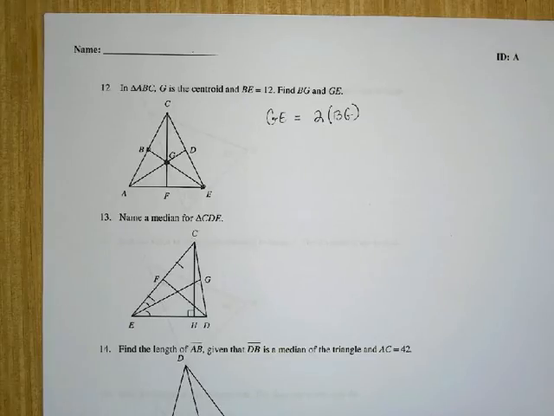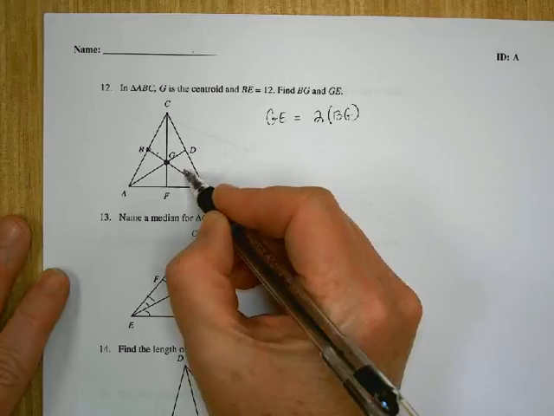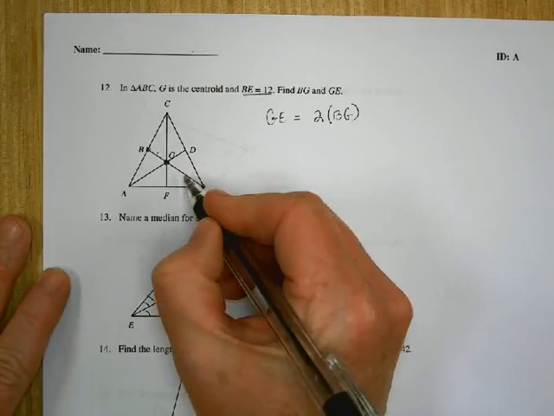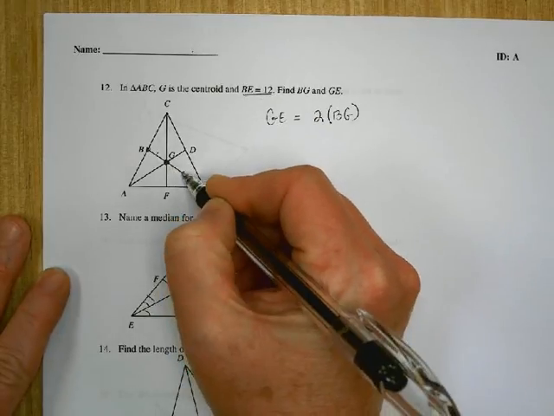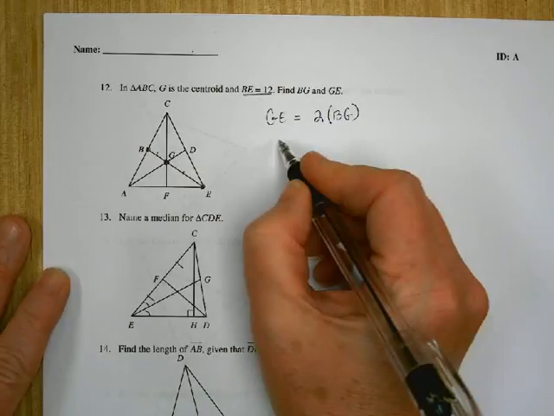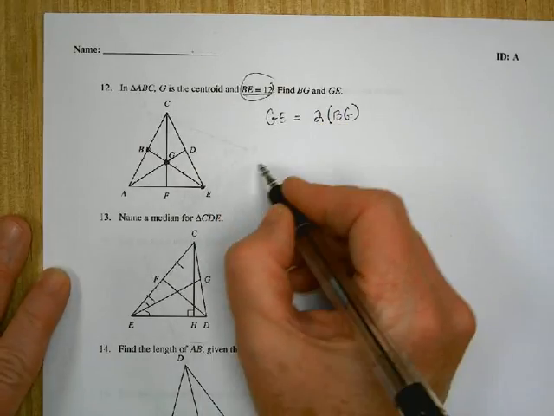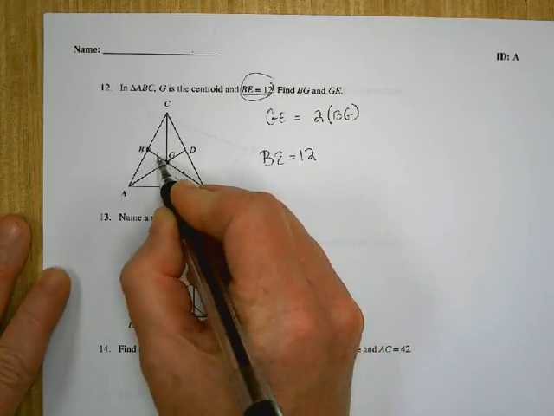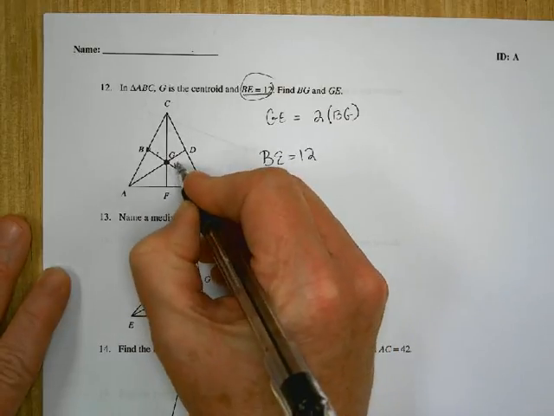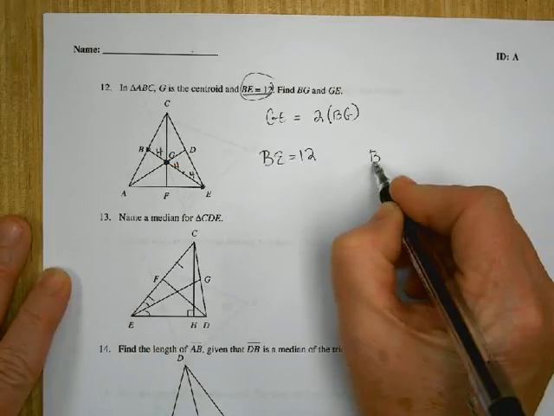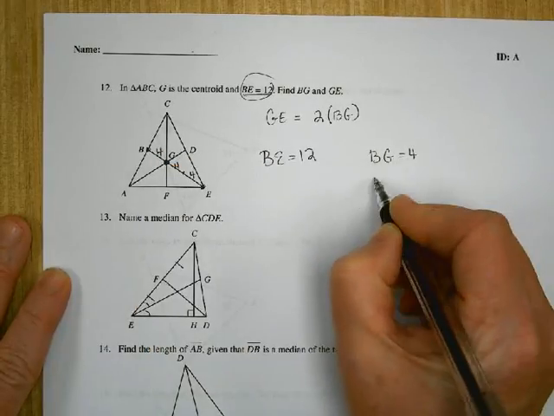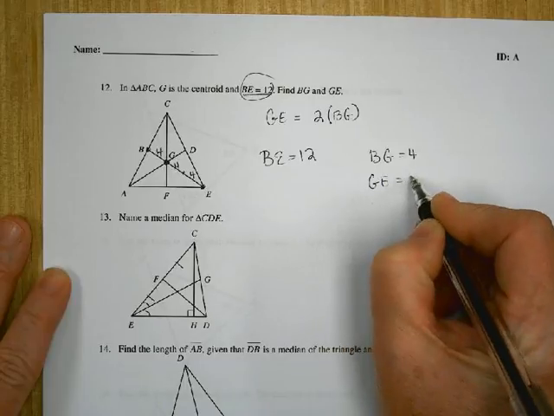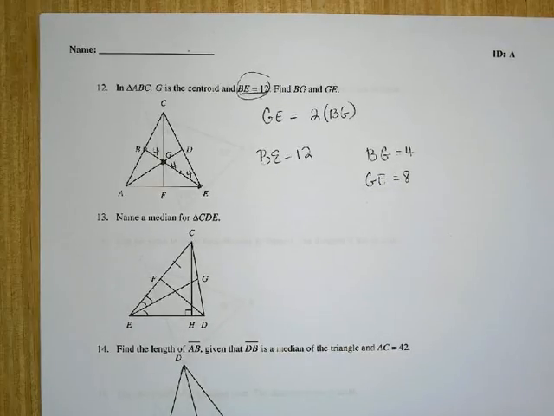So here's what we need to do. We need to figure out what this has to be and this has to be in order for it to equal 12. Well, if you divided this side into halves, you'd have 3 equal parts, and the whole thing is 12. So if BE is equal to 12, then each of these segments would be equal to 4. BG is one of those segments, and GE is 2 of those segments. So BG is 4, and GE is 8.